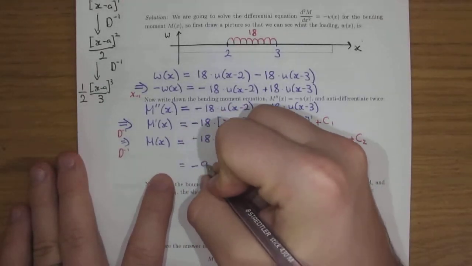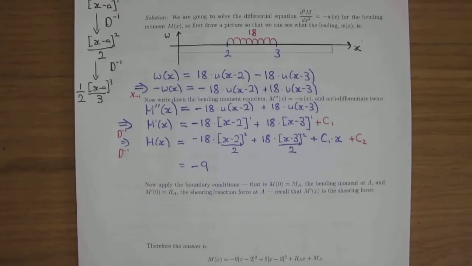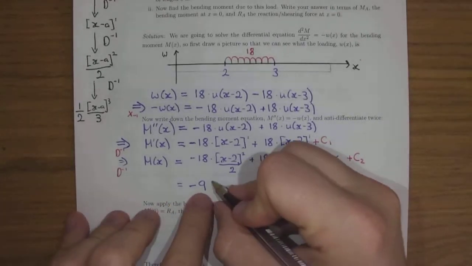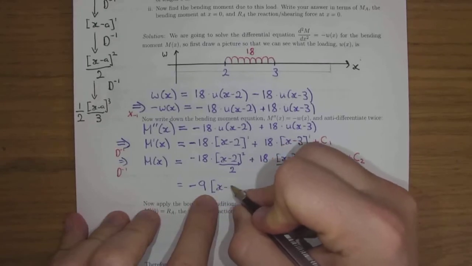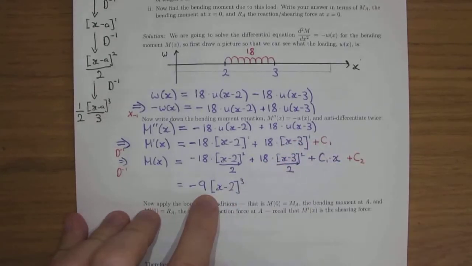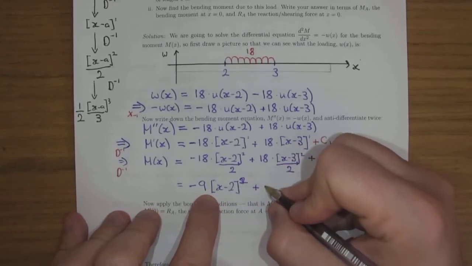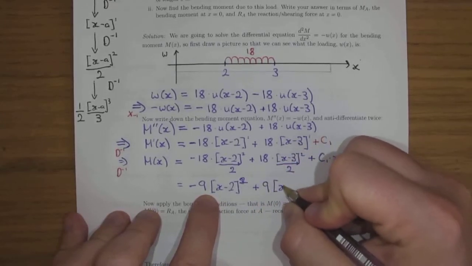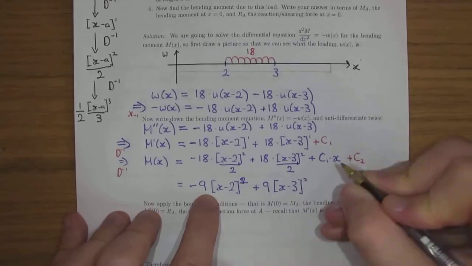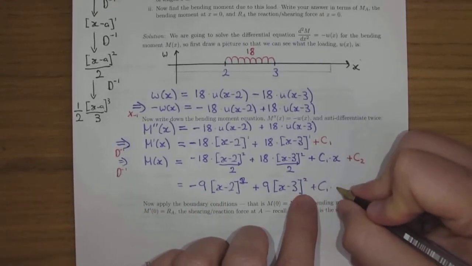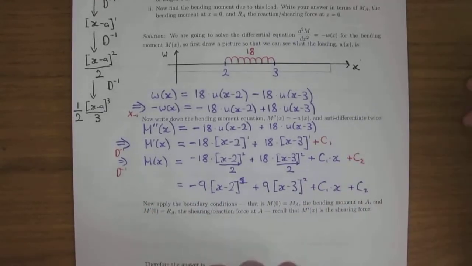So you get that the bending moment on this beam due to this UDL between 2 and 3 is minus 9 square bracket x minus 2 squared, plus 18 divided by 2, 9 square bracket x minus 3 squared, plus c1 x plus c2.